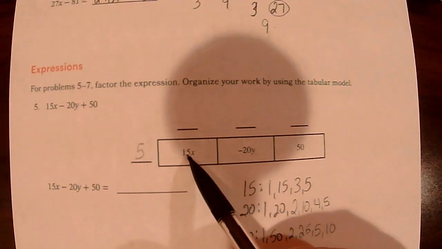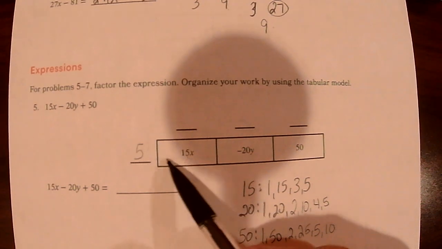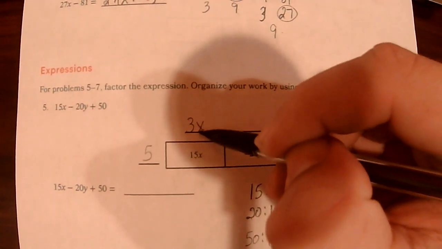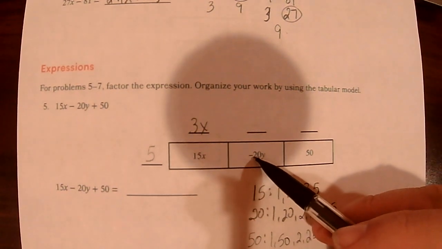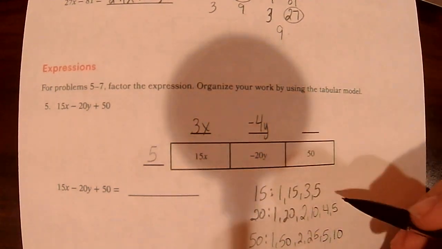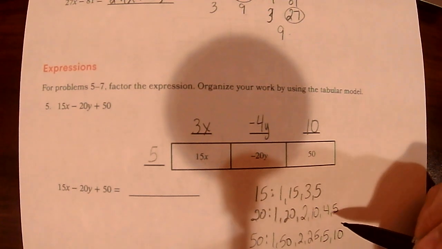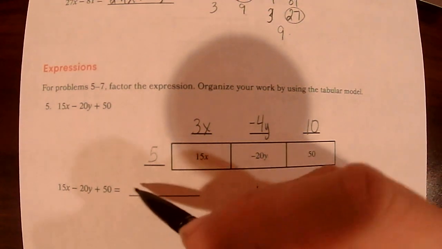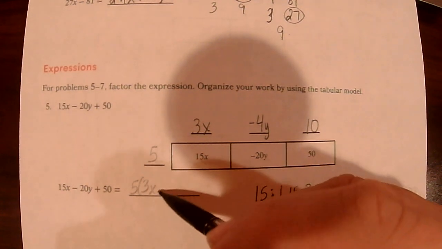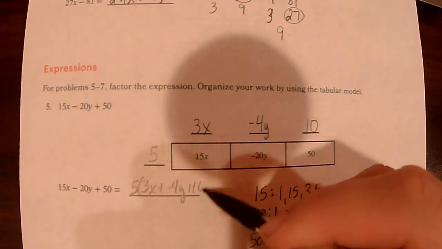And now I'm going to divide each of these numbers by 5. Well, 15x divided by 5, 15 divided by 5 is 3, so 3x. Negative 20y divided by 5 is negative 4y. And 50 divided by 5 is 10. So for this expression, we would factor out the 5, and we would multiply that by 3x plus negative 4y plus 10.